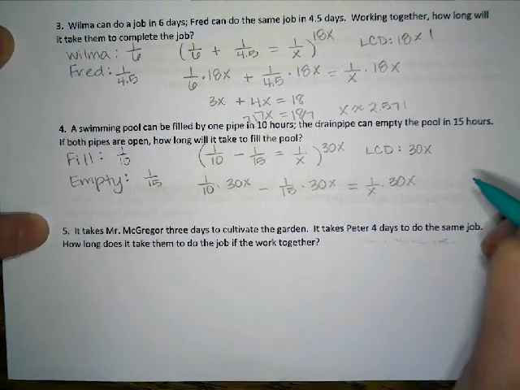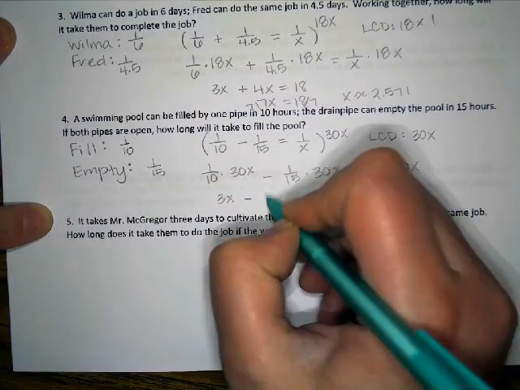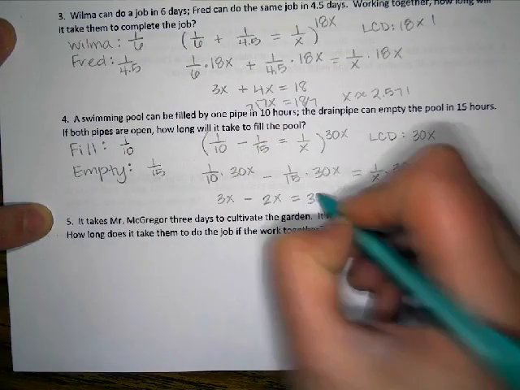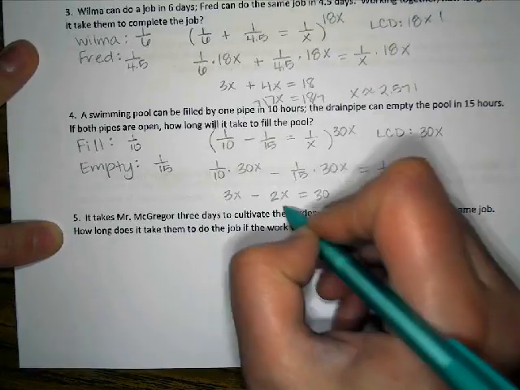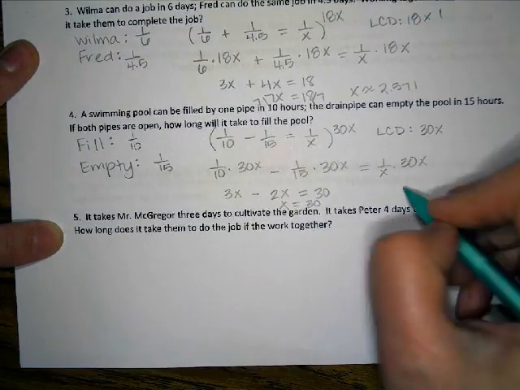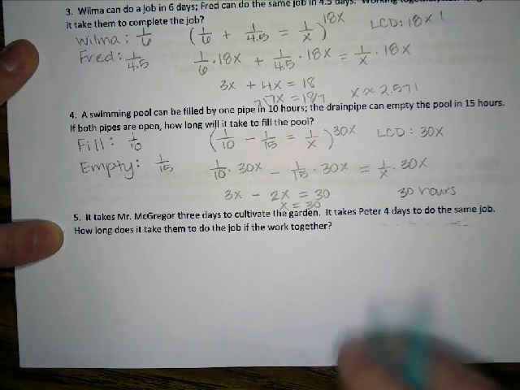So we've got 3x minus 2x equals 30. 3x minus 2x is just x. So it's going to take 30 hours to fill that pool. It's a lot of wasted water.